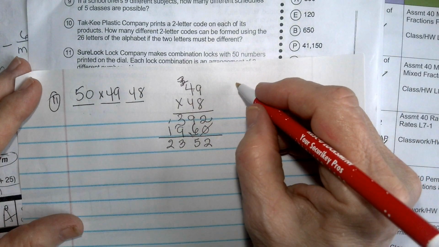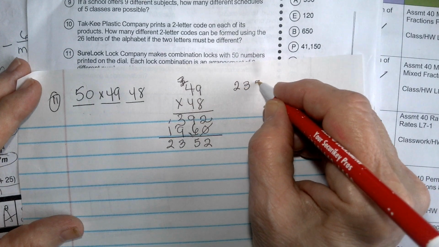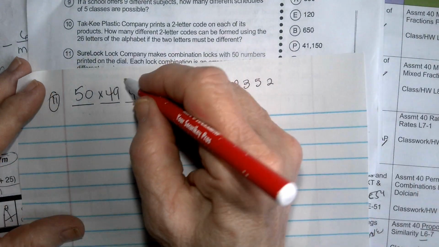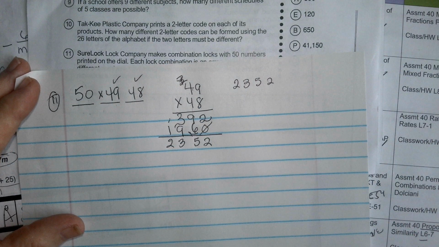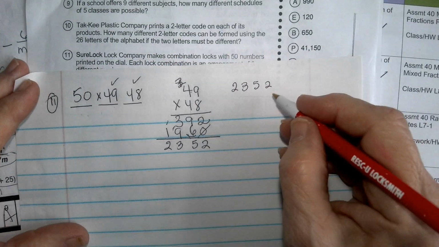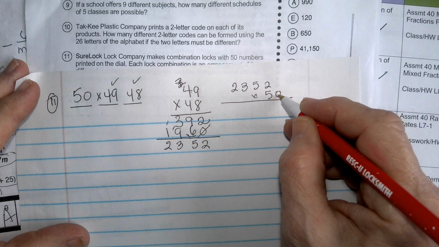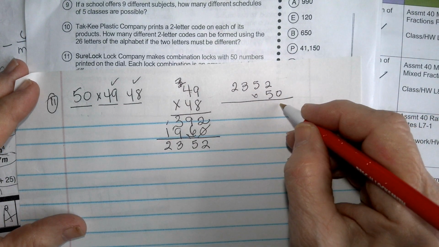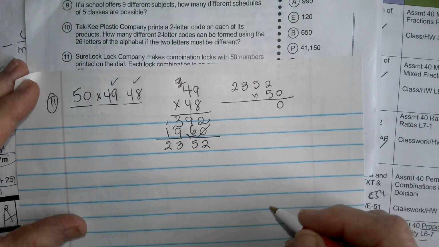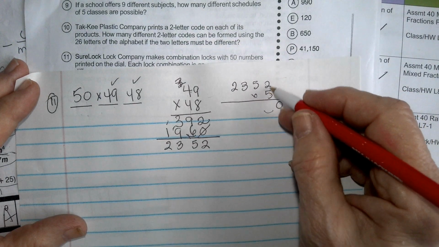So right now we have 2, 3, 5, 2, and we've multiplied it with the 49 and 48. What do we still have to multiply by? And I'm going to put 50 like this, because 0 times everything is what? 0. We're done with that 0. So then we're going to pick it up with the 5.